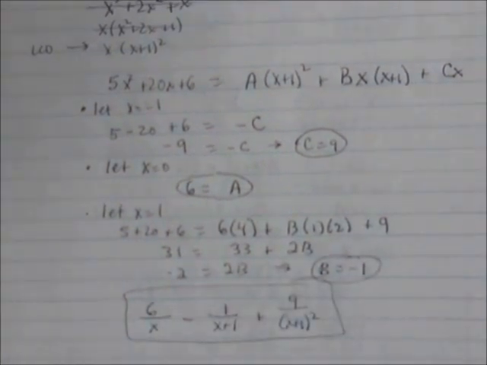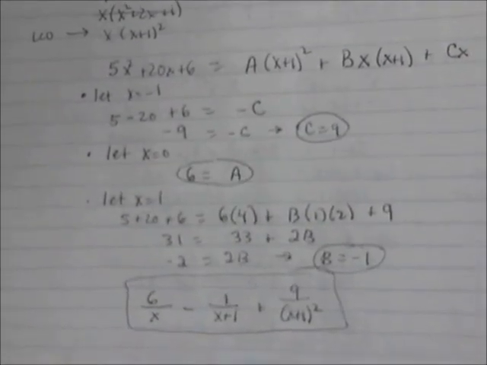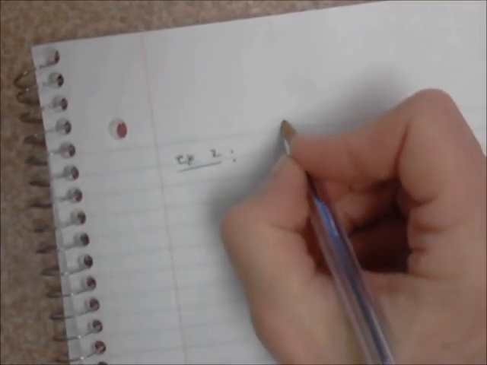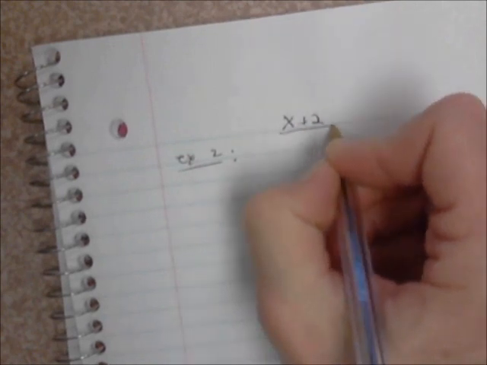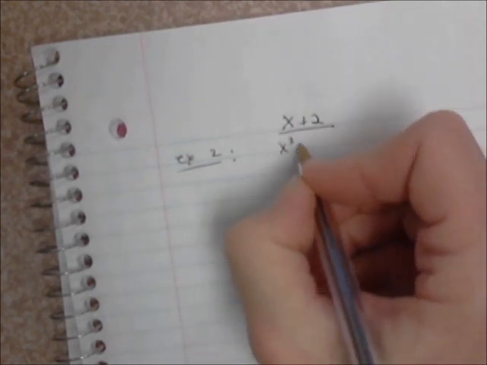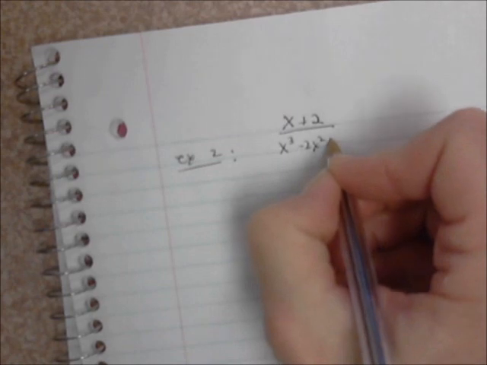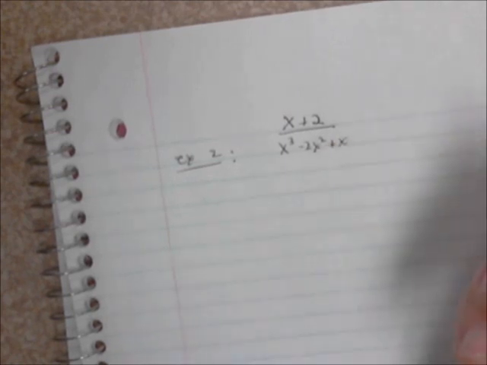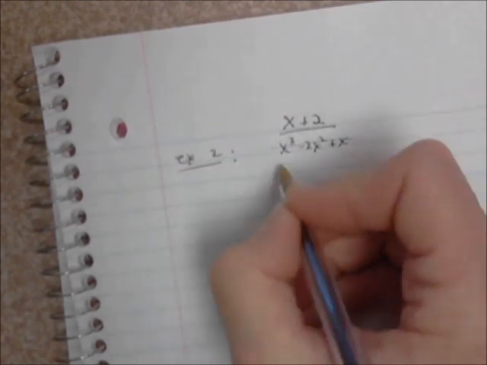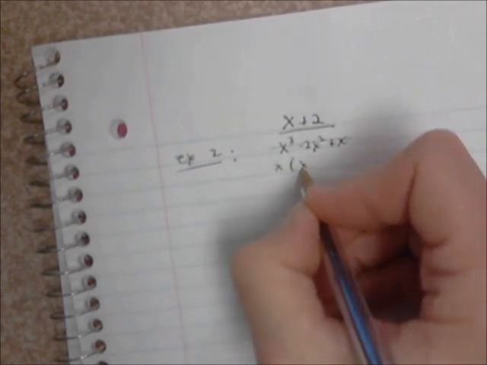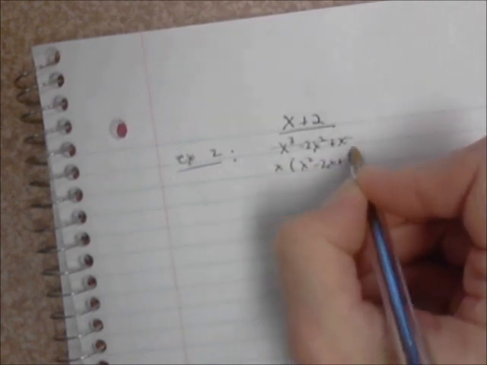These take a little bit longer to do because oftentimes you have more variables to solve for, or constants to solve for. Let's do example number 2. Let's decompose x plus 2 over x cubed minus 2x squared plus x. So we pull an x out, and we have x times x squared minus 2x plus 1.